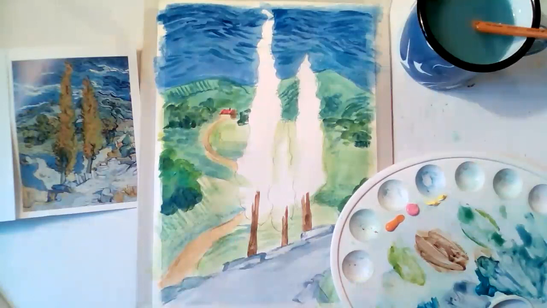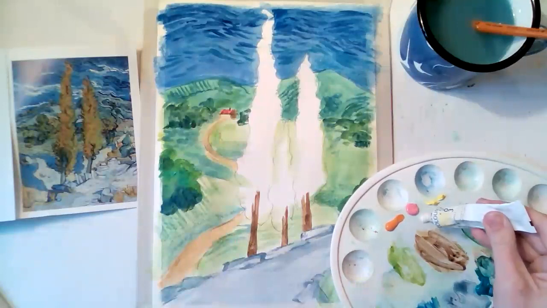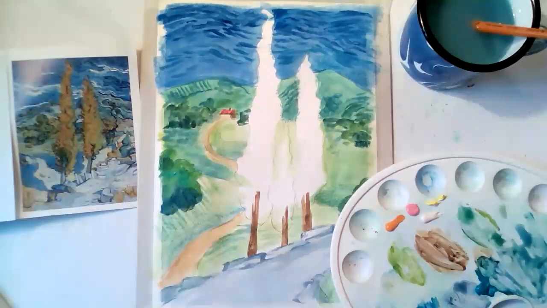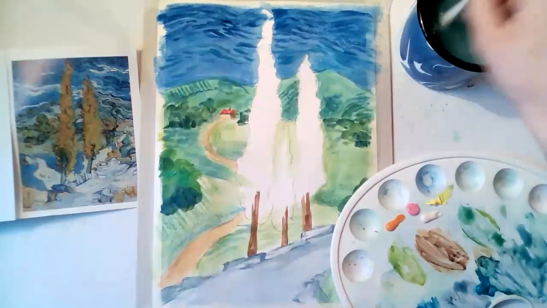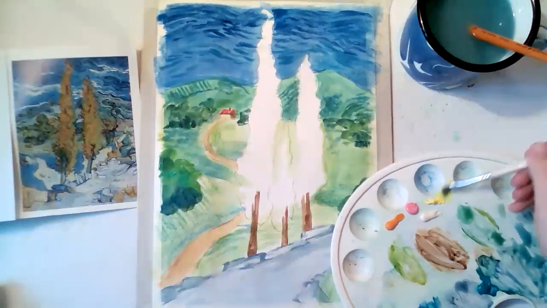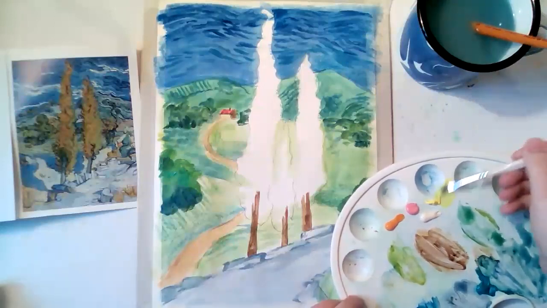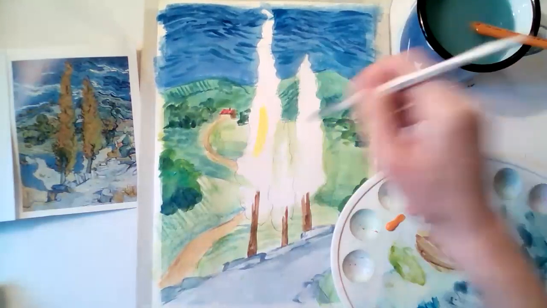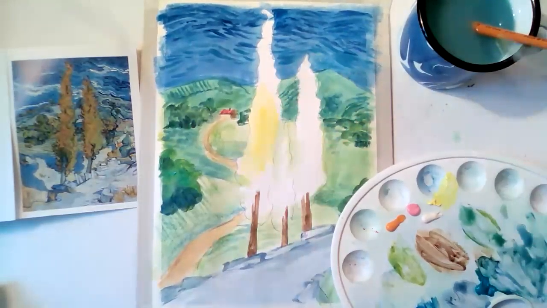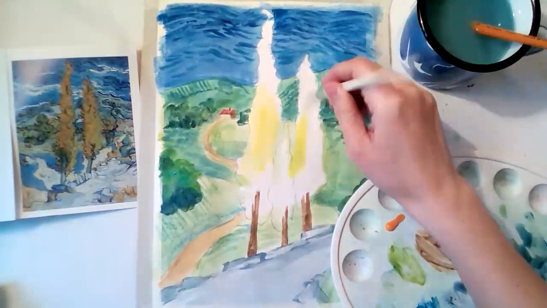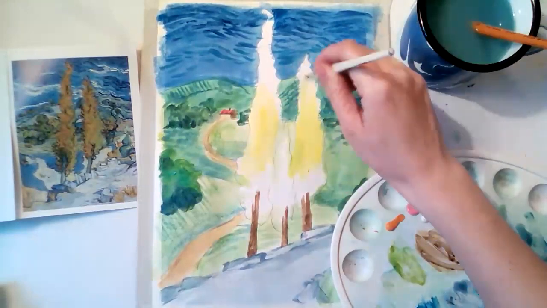I'm mixing it up too. Just need to add a little more yellow. Well, I made an orangey tone. Okay, I think my plan will be, I'm coloring my trees yellow now. This is also one of the techniques if you want to make it more sunshiny.